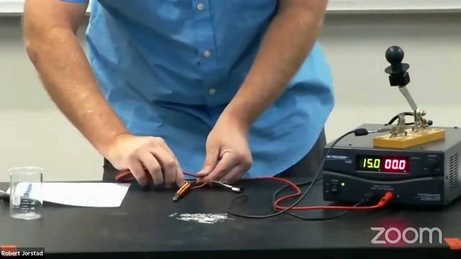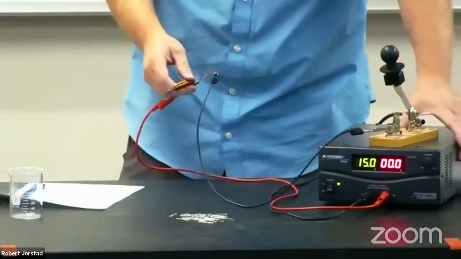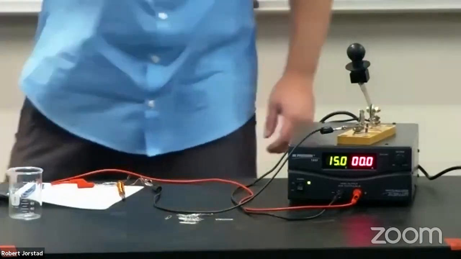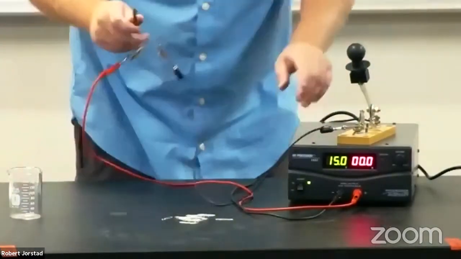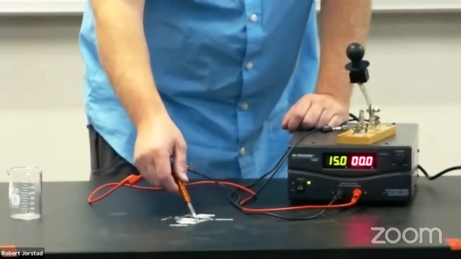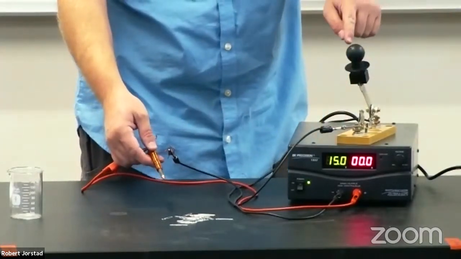And the idea here is I've got a coil of wire. Let me make sure this shows up by looking at the screen really quick. Okay, you can see it. In this case, notice the switch is not closed. We don't see much magnetism here. Now, what I'm going to do is close the circuit and energize this.